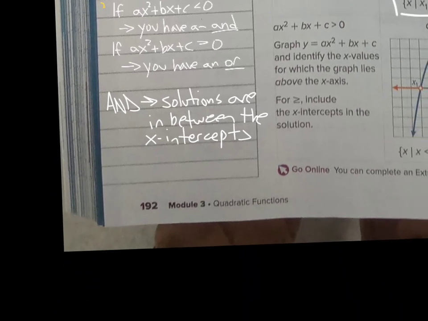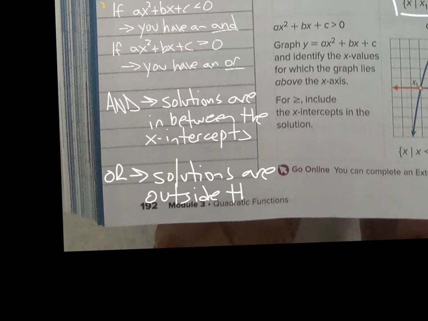If we have an or statement, again, that's this setup, then the solutions are outside the x-intercepts.